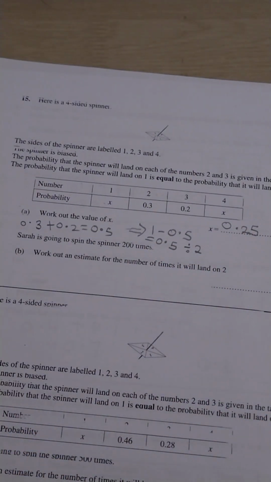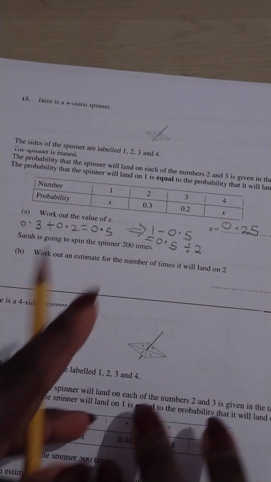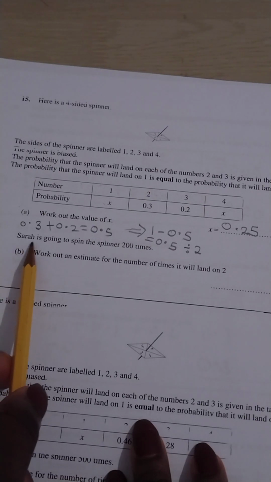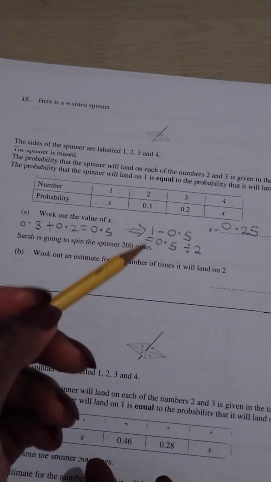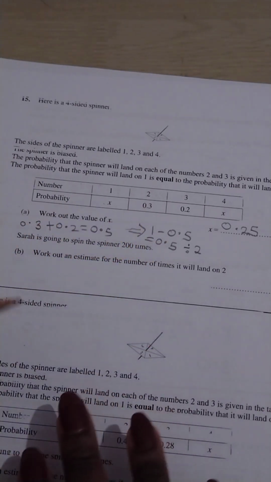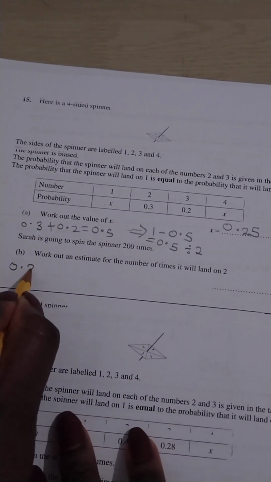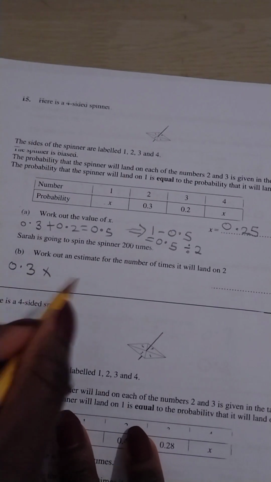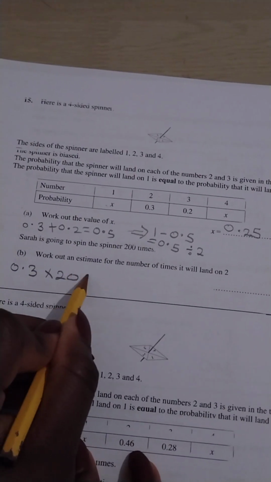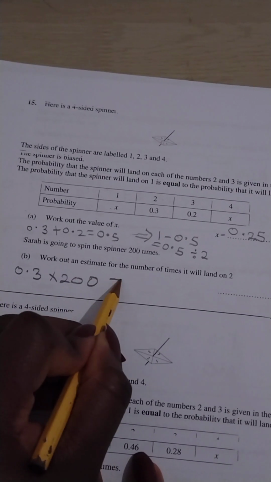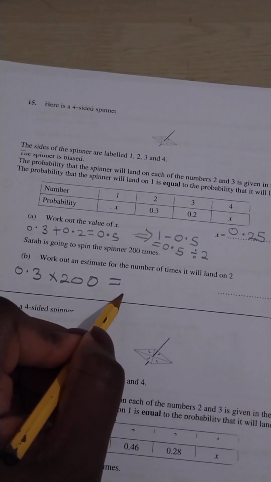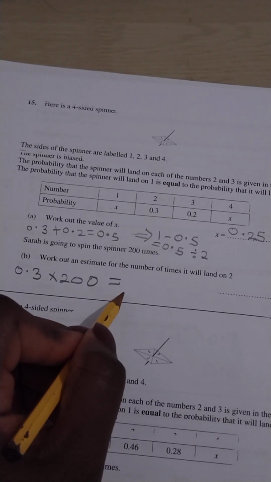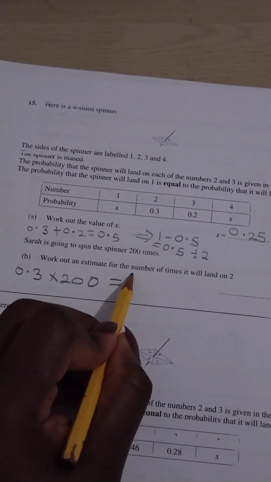Now work out an estimate for the number of times it will land on 2, once Sarah spins the spinner 200 times. So if she spins the spinner once, the probability that it lands on 2 is 0.3. And the number of times it will land on 2, if she spins it 200 times, we just got 20 times 3, it should land 60 times.